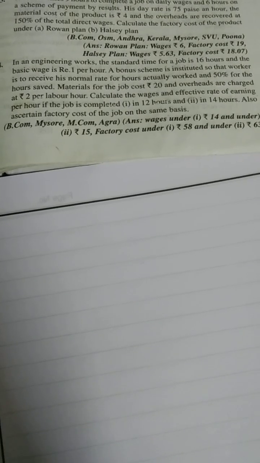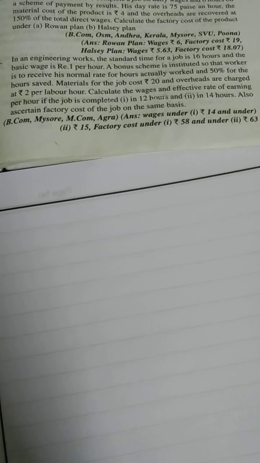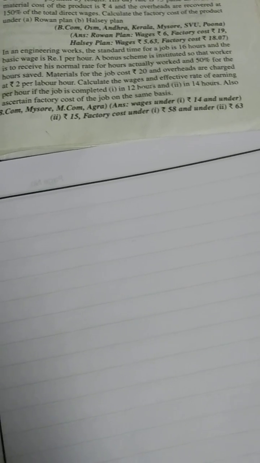Calculate the wages and effective rate of earnings per hour if the job is completed in 12 hours, and the second situation is if the job is completed in 14 hours. Also ascertain factory cost of the job on the same basis, he said. So based upon this sum, now we are going to find out two cases. One is if the actual working hours are 12, and the second case is if the actual working hours are 14. So let me take down the information. We'll write at one particular place and then we'll start the process.